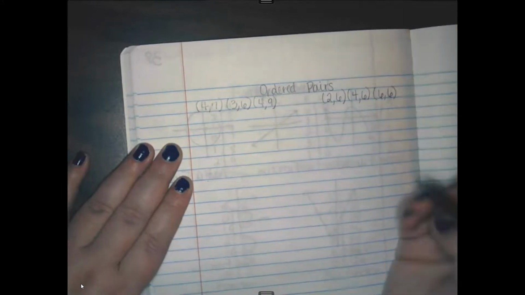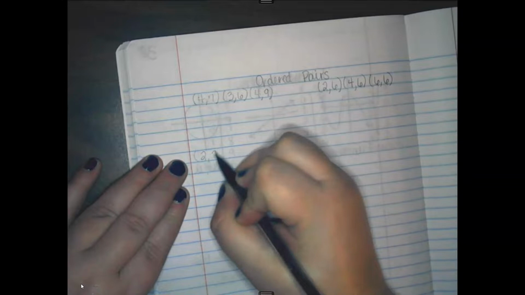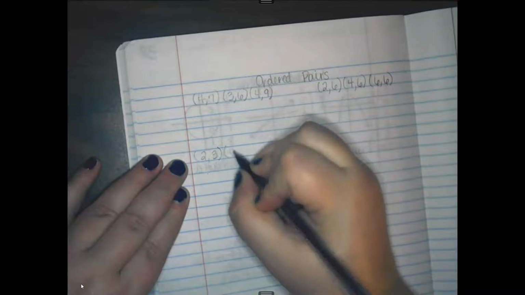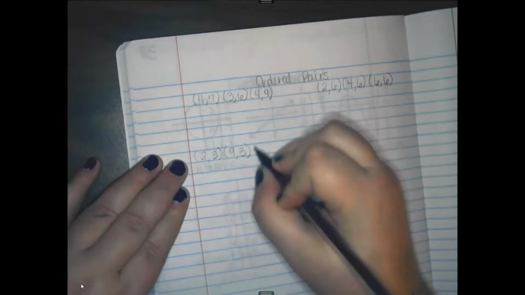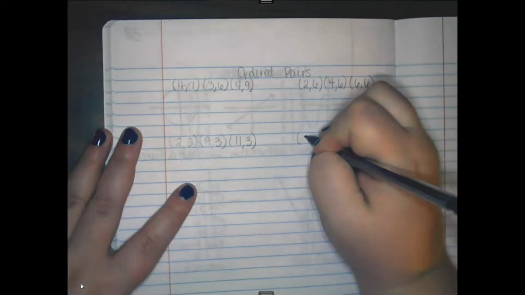2, 6, 4, 6, 6, 6. Let's skip some lines. 2, 3, 9, 3, 11, 3. And again, I'm sticking to threes, but it doesn't have to be 3 ordered pairs. It gives us plenty to look at without taking up too much room, I guess is why I'm doing it.